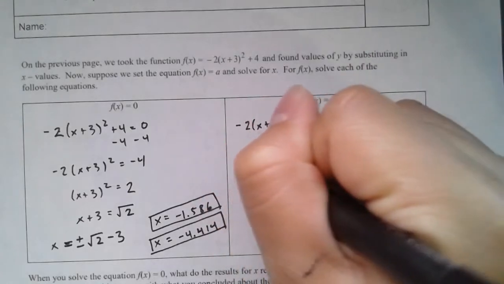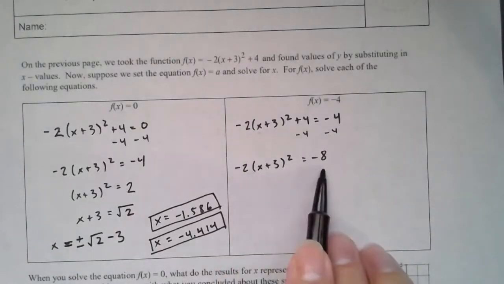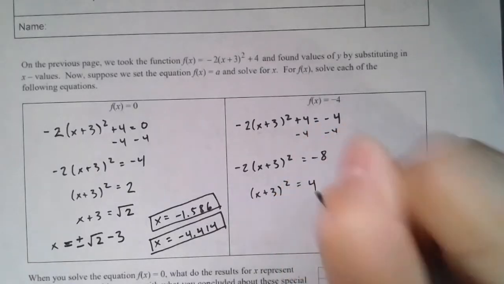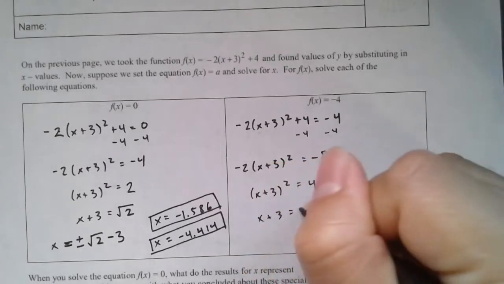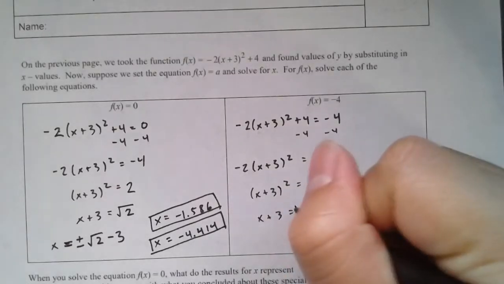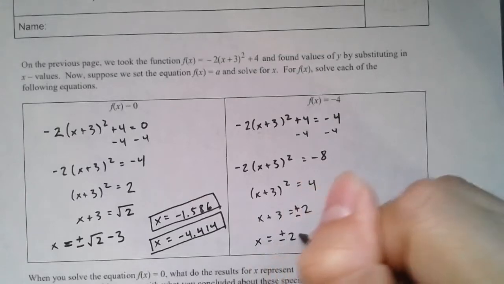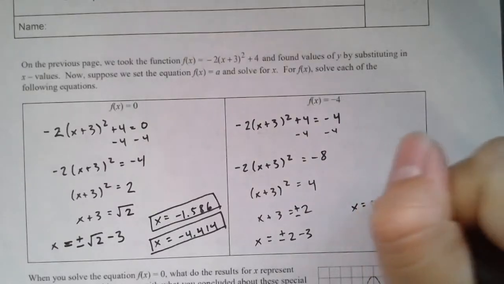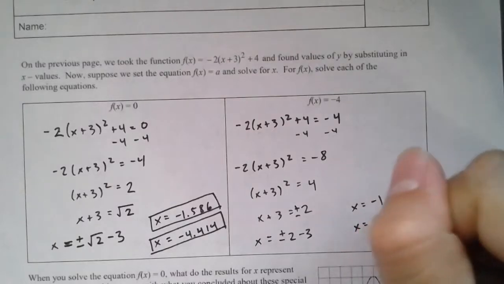You'll get -2 times (x plus 3) squared is equal to -8. Divide by -2, and you're going to get (x plus 3) squared is equal to positive 4. Take the square root of both sides, you get x plus 3 is equal to the square root of 4, right? You'll get plus or minus 2, and then x is equal to plus or minus 2 minus 3. So positive 2 minus 3, you get x is equal to -1. And x is equal to -2 minus 3, you're going to get -5.